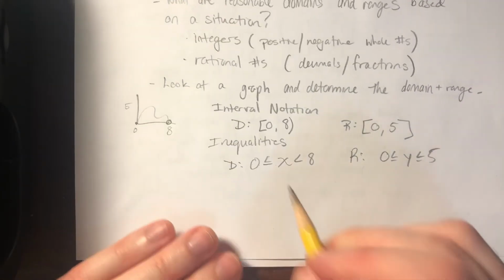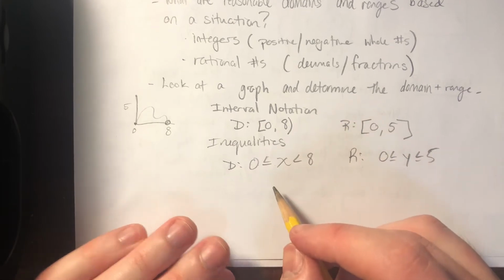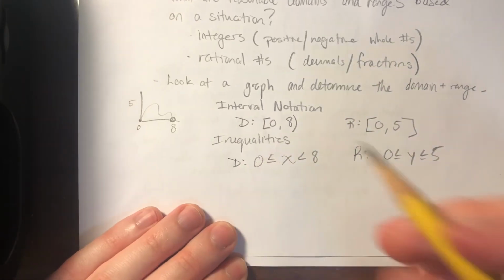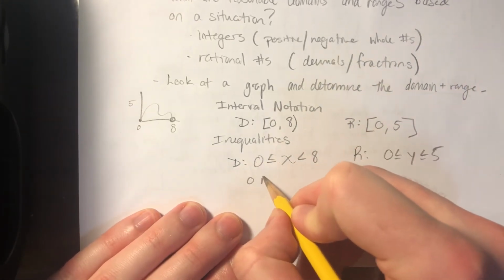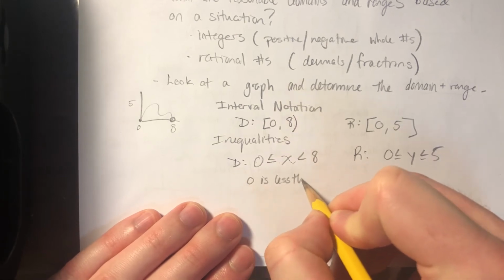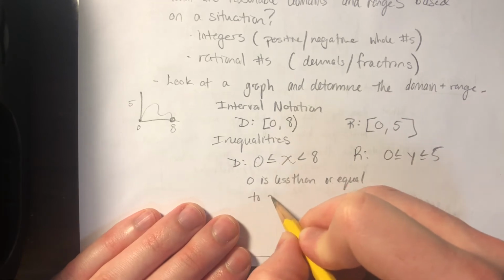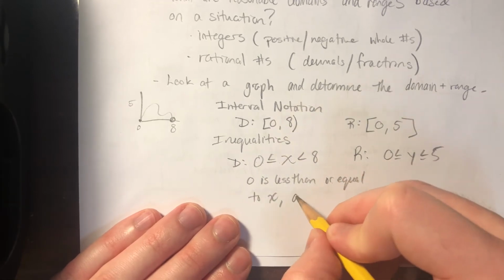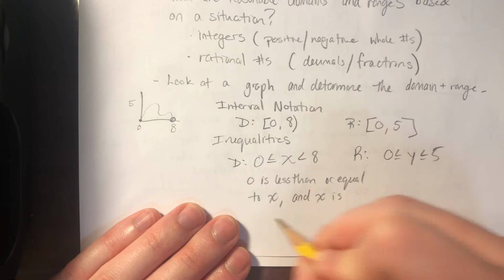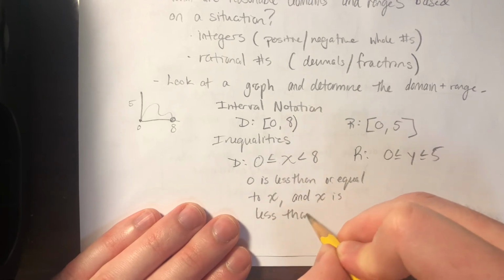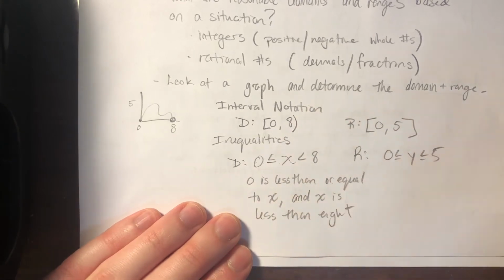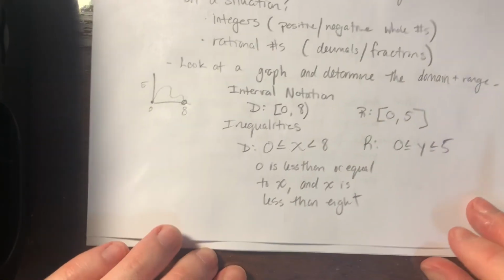I don't know if you can write this symbol in Schoology. I know you can just copy and paste it from Google. If that's the case, you might want to write 0 is less than or equal to x, and x is less than 8. So be able to write that in words as well.